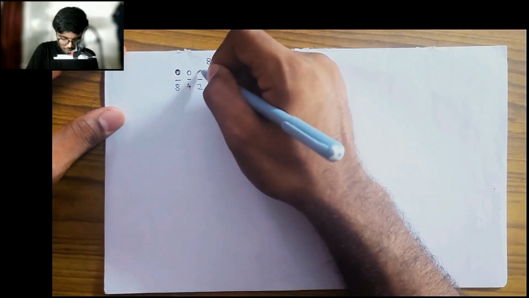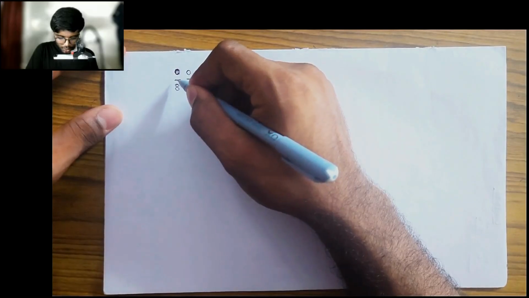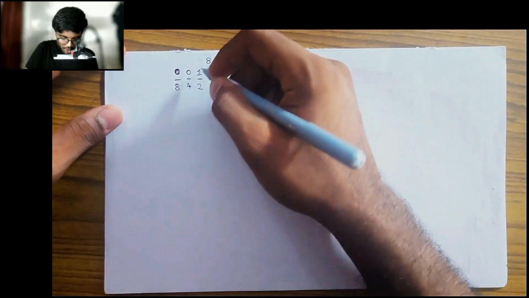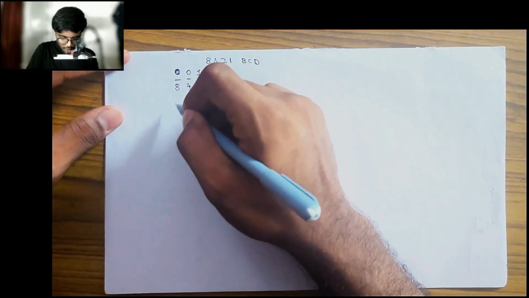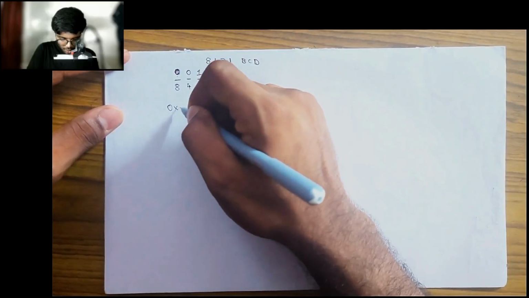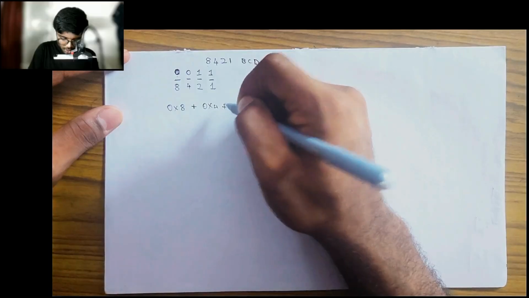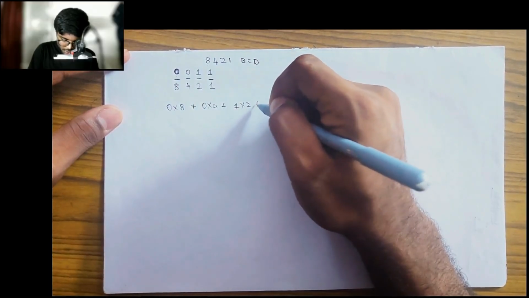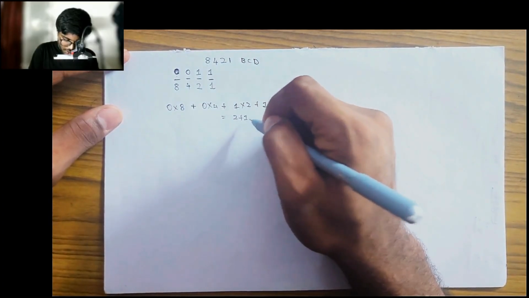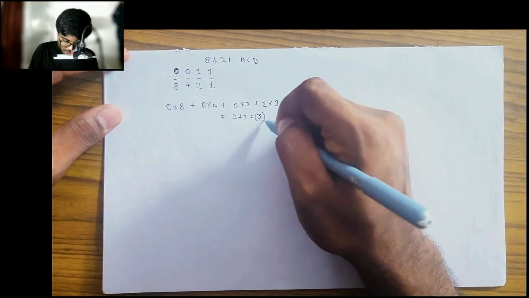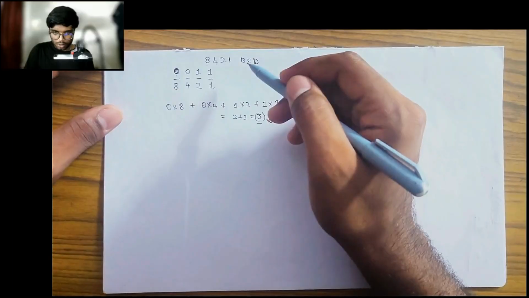Okay, now let us say we have the code 0011. For the decimal form of this 8421 BCD code, you have to multiply the digits with their specific weights. So the decimal form will be 0 into 8 plus 0 into 4 plus 1 into 2 plus 1 into 1. That is nothing but 2 plus 1, which is 3. This is the decimal form of the 8421 BCD code 0011.